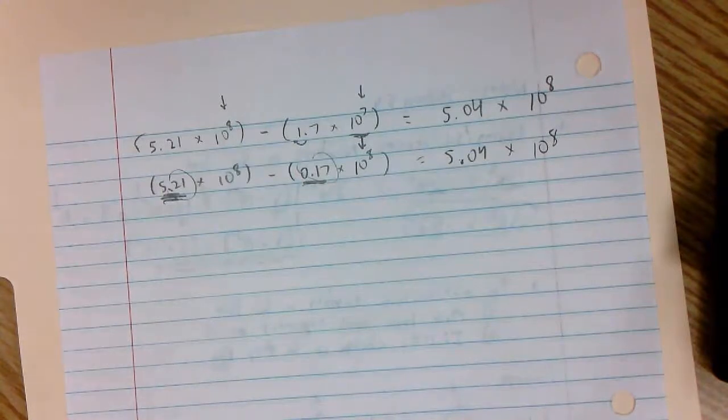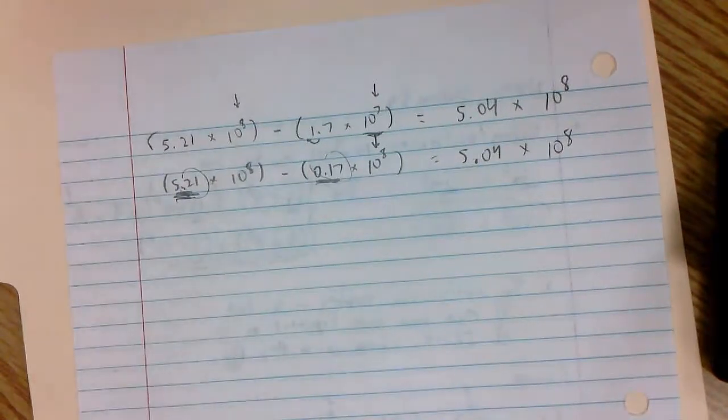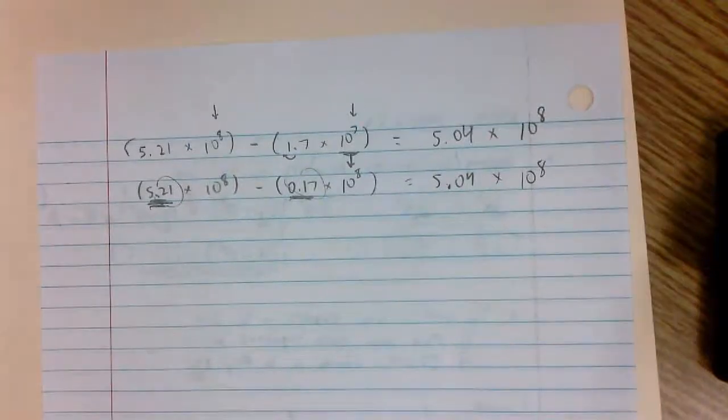But I'm in scientific notation, and maybe I could do that faster without the calculator, but I want to make sure you know how to use your calculator.